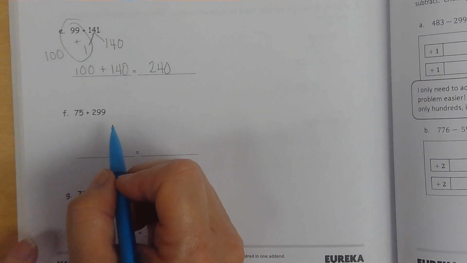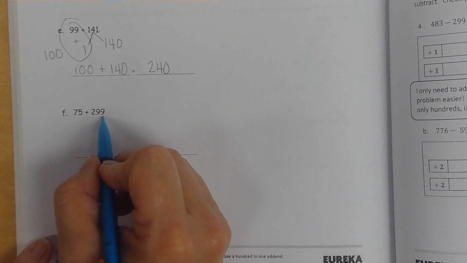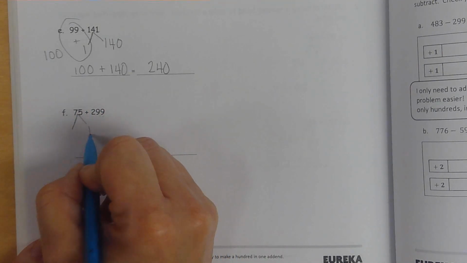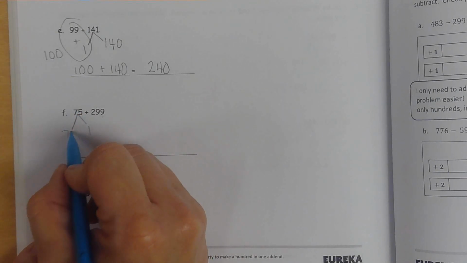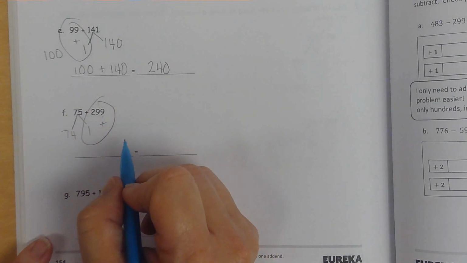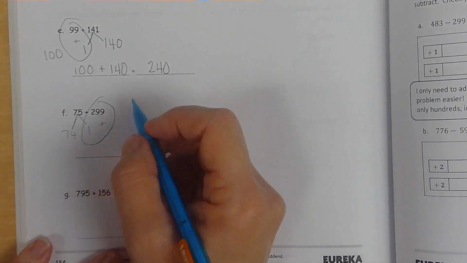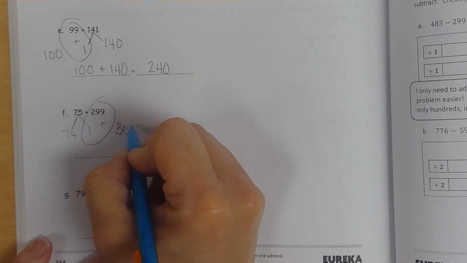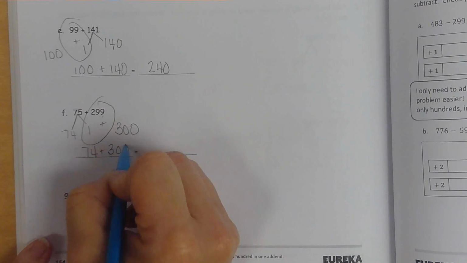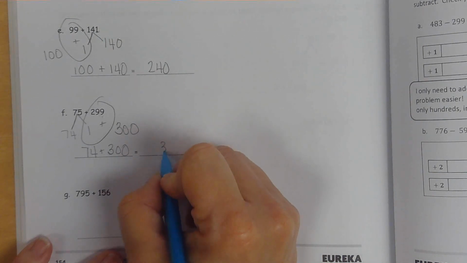Which number is closest? Sure, 299. That's only 1 away from 300, so this is the number to decompose. Taking 1 away from it, that'll leave me with 74. I'm going to circle those numbers and add them together. 299 plus 1 is going to take me to the next 100, and I'm going to add those numbers together. Oh, super easy. That 74 is just going to slide into those zeros.